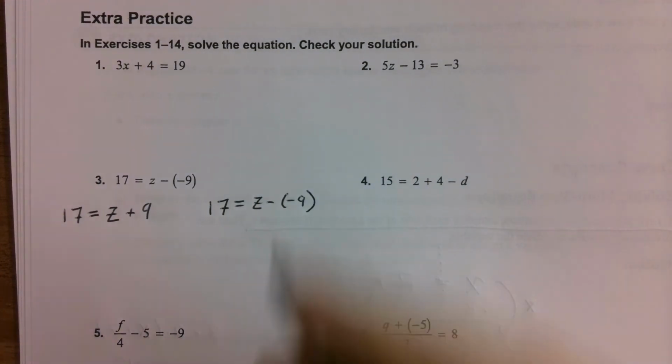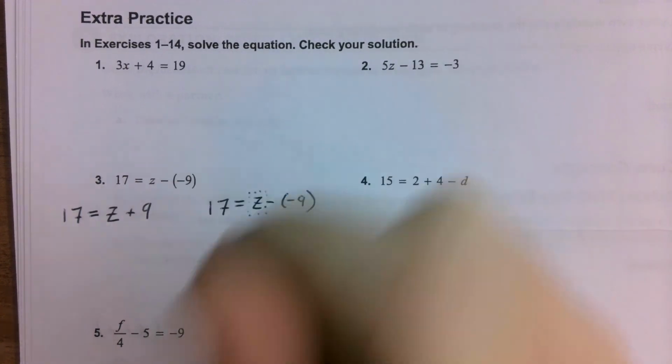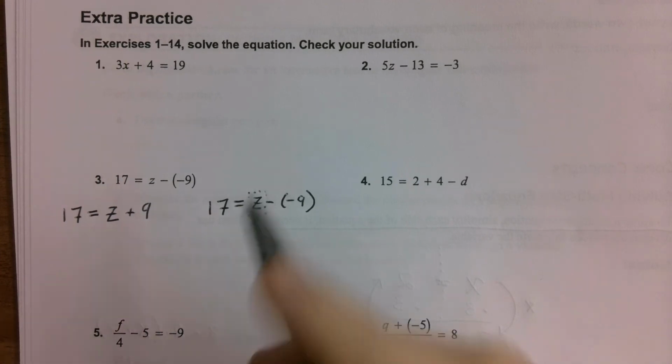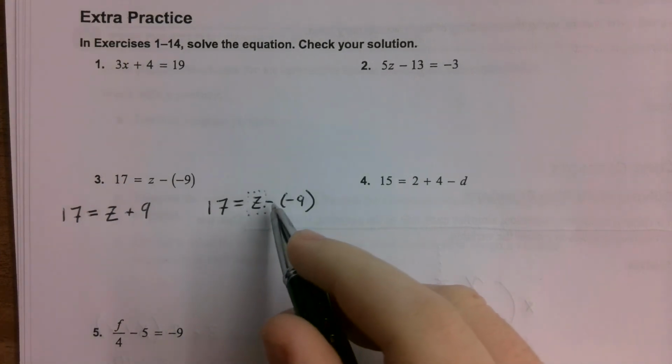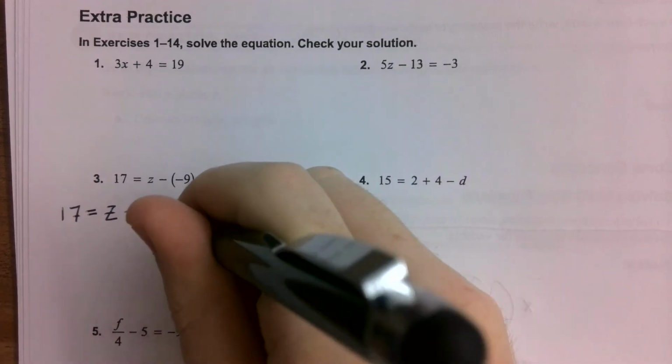What's our unknown? z. So that's the thing we want to get all by itself. What's attached to it? Well, the number that's attached is actually negative 9. How do we get rid of a negative 9? Well, we have to look at the operation. The operation being used is subtraction, so we know we're going to have to add something to both sides. But what?